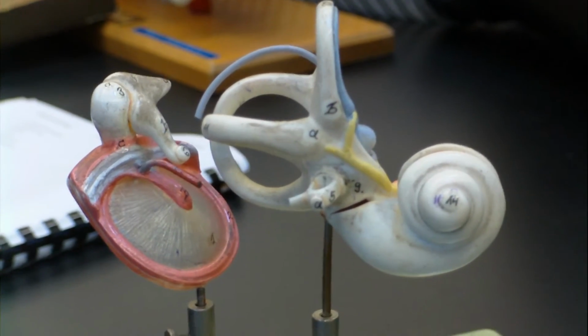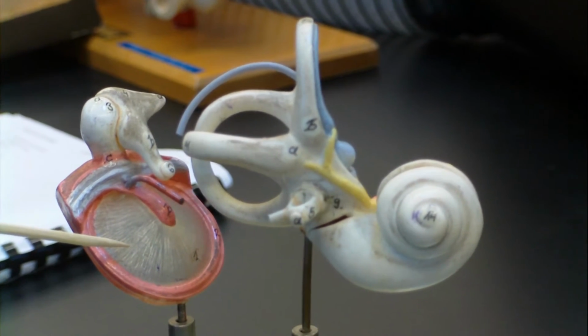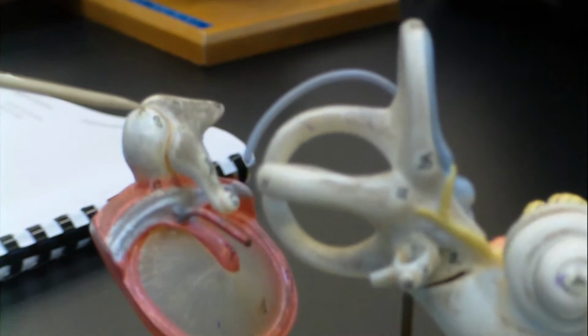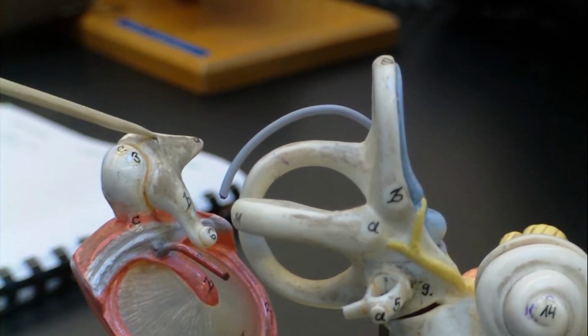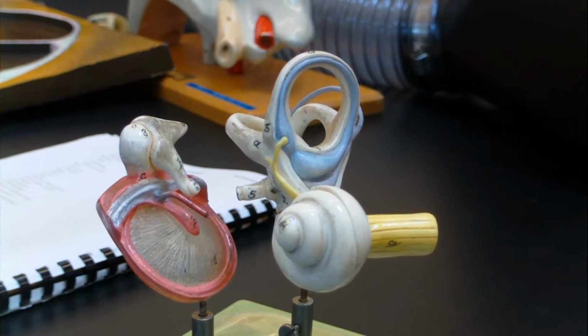Okay, go. Okay, this is another model of the ear. This here is our tympanic membrane. This here is our malleus. This is our stapes. No, start over. Go.